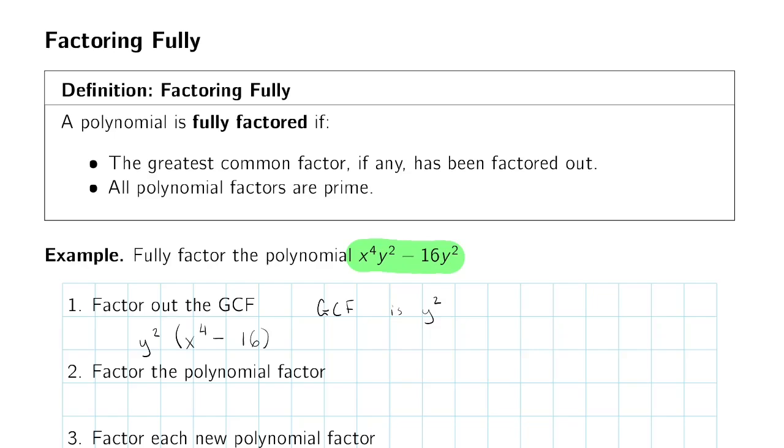Okay, now at this point, we're finished with the greatest common factor. The y squared that we've factored out is just going to sit there until we're finished with the rest of our factoring and ready to put everything together.